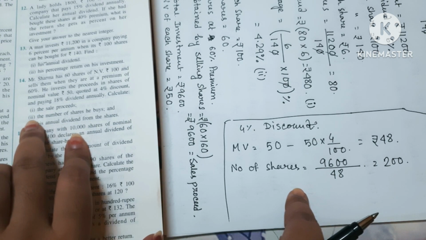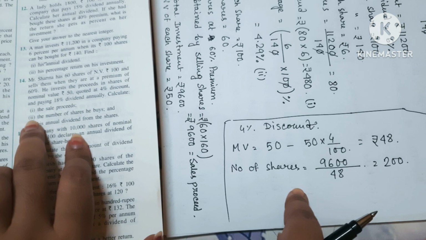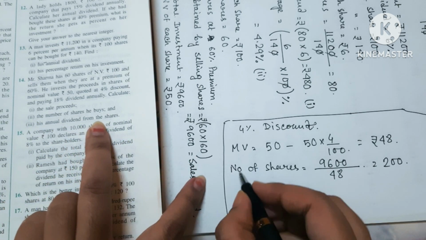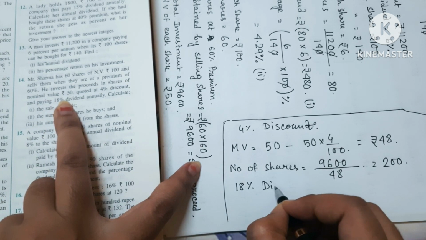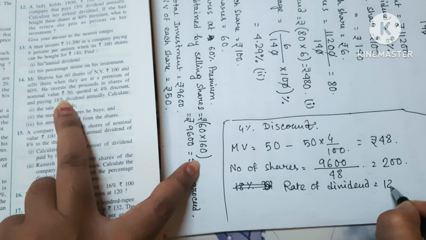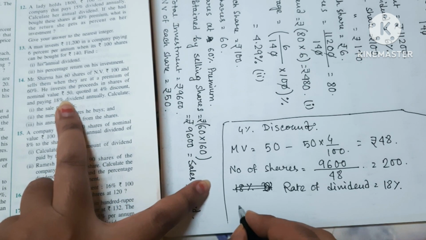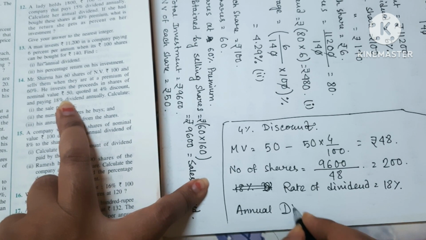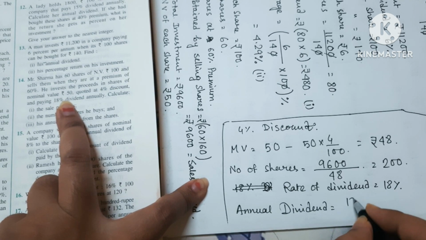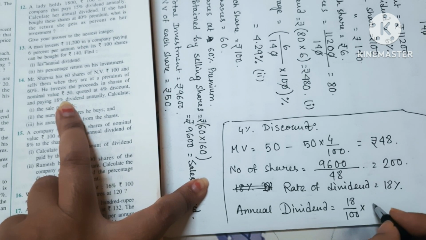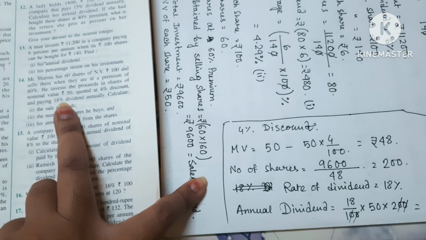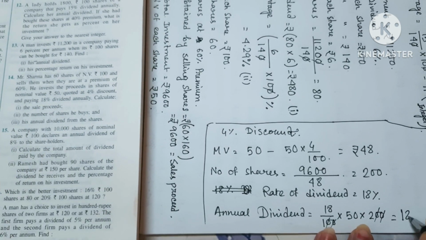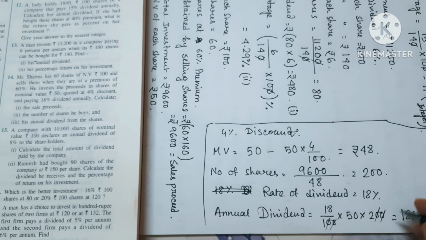So this is the answer of question number 2. Okay, 200. Now, annual dividend from the shares: the rate of dividend is 18%, so total annual dividend is 18 by 100 into nominal value, that means 50, into number of shares 200. So finally you will get 1800. Okay, that is the annual dividend.